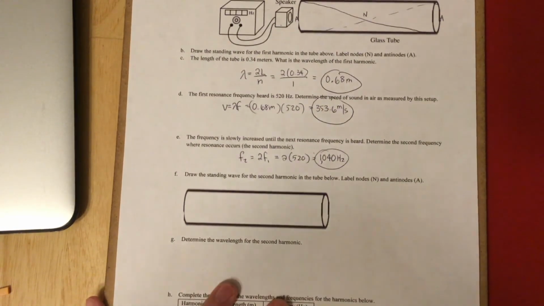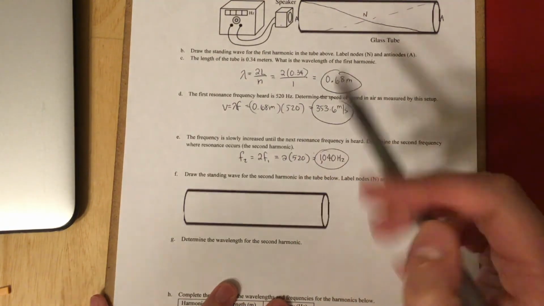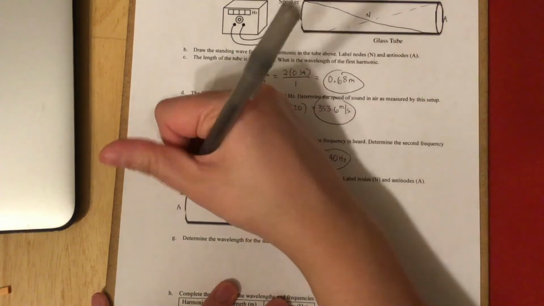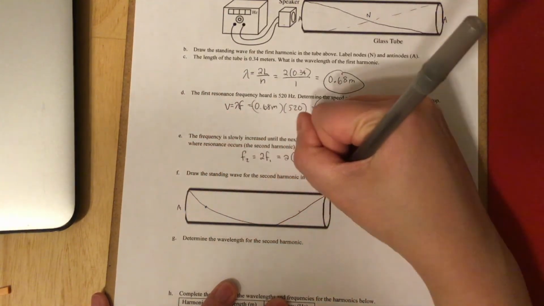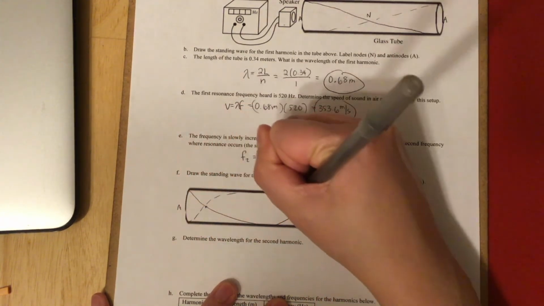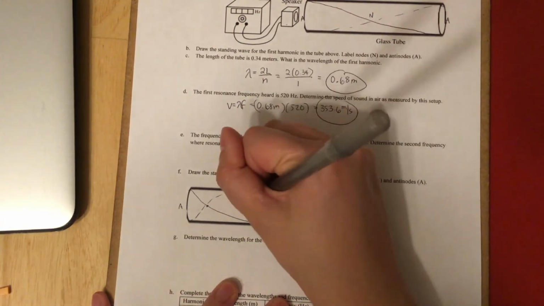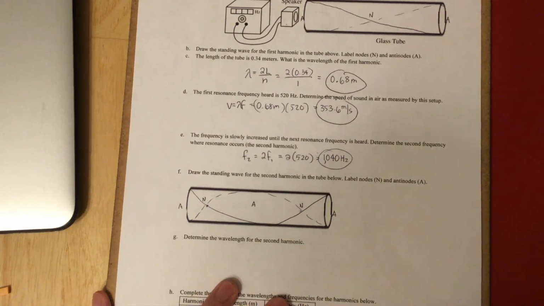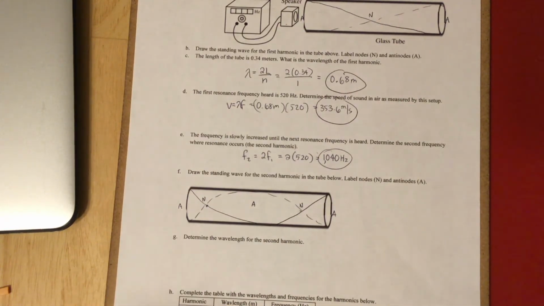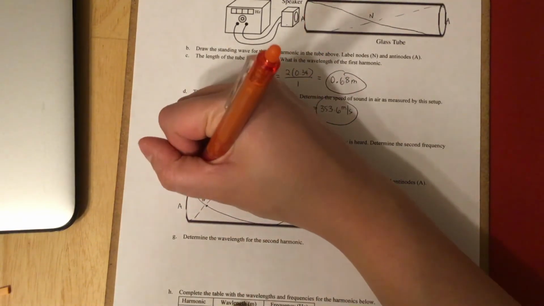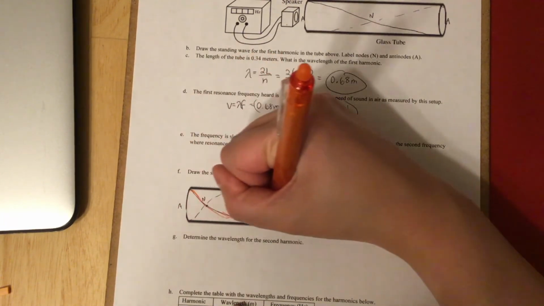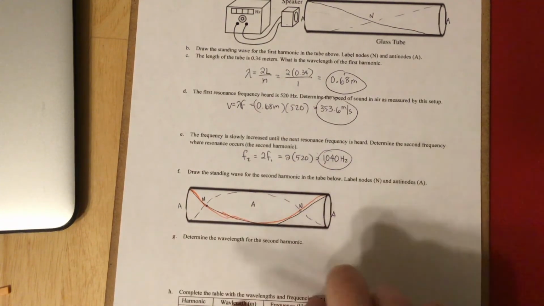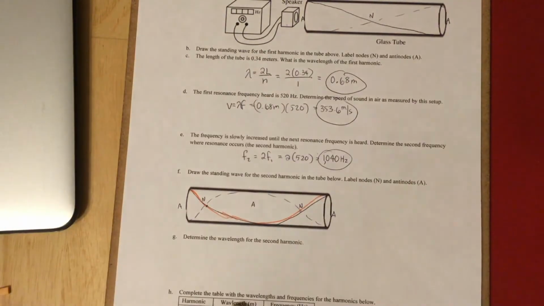Its wavelength, because remember, its pattern still has antinodes on both ends, would look something like this. Maybe a little bit prettier. 2 nodes, 3 antinodes. And the wavelength for this, I suppose you could calculate it if you want, but notice this is already one complete up and down, right? The wavelength of this should be equal to the length of the tube for the second harmonic.